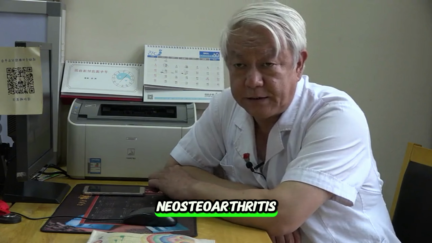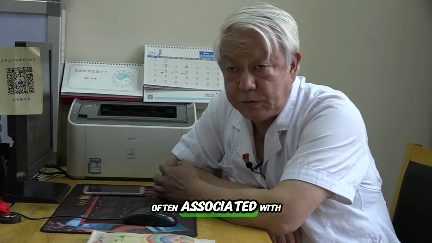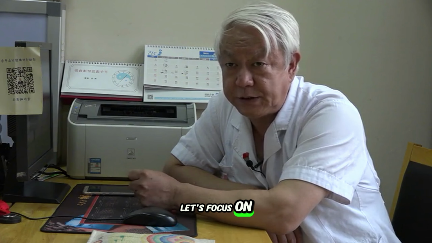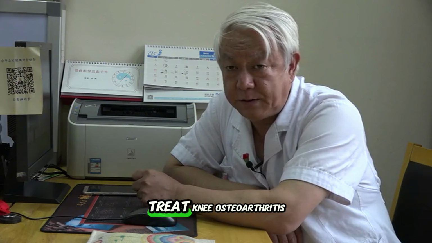Knee osteoarthritis is generally considered a degenerative condition, often associated with aging. Unless there has been some trauma, it is primarily a disease of the elderly. Let's focus on the traditional Chinese medicine approach. How should we treat knee osteoarthritis using TCM?